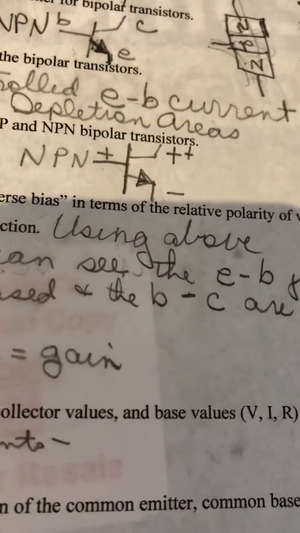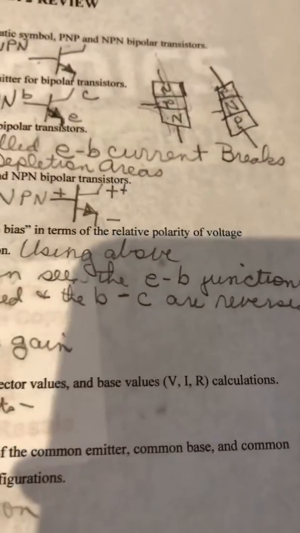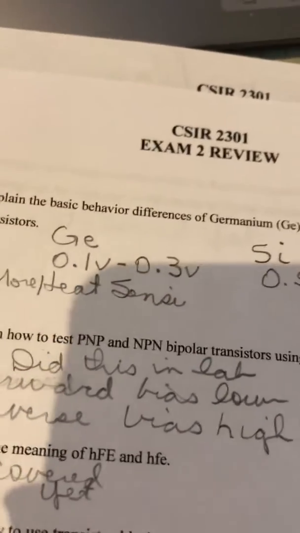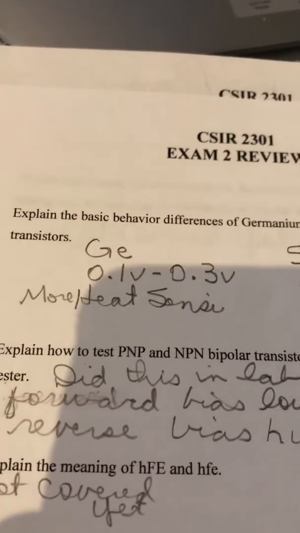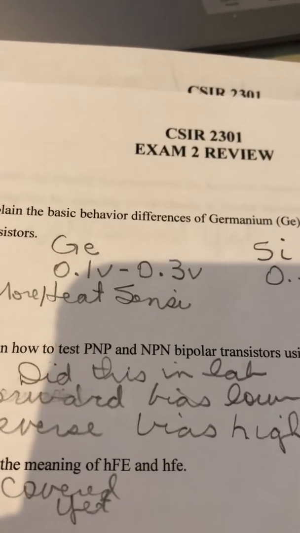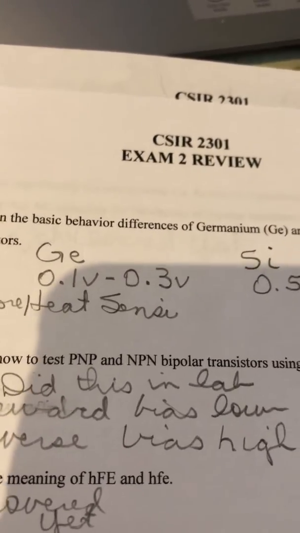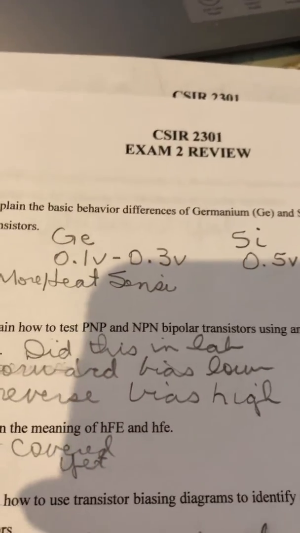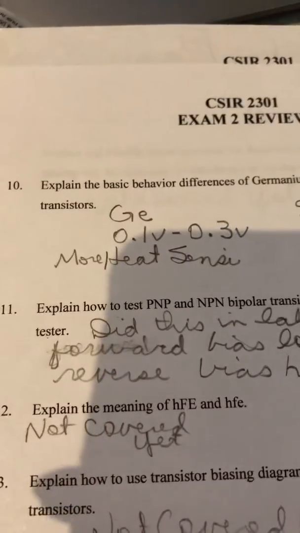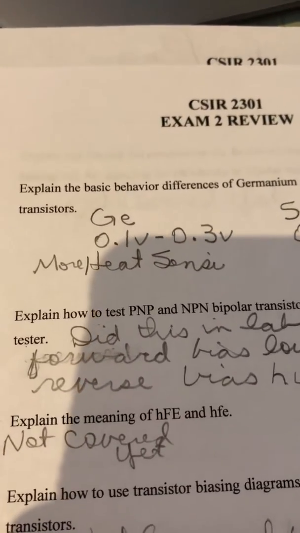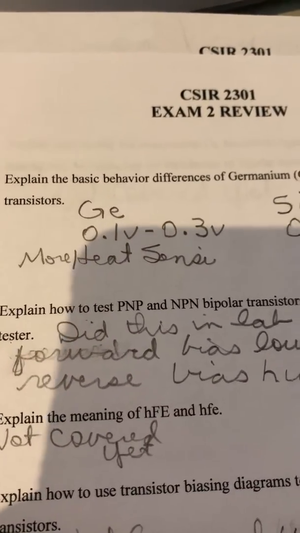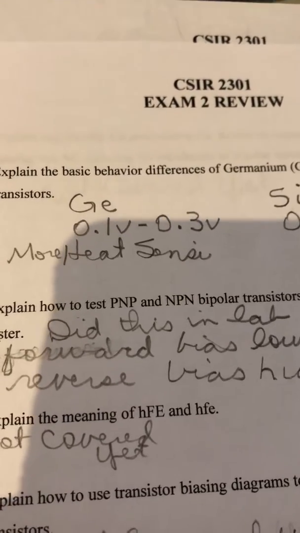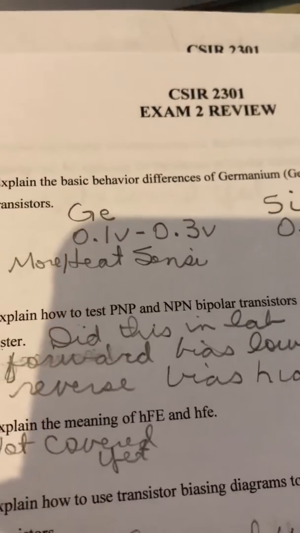Now, on 10, I'm going to slide another sheet of paper in here, and I will get used to doing this eventually, maybe. Number 10 we did talk about earlier, and it says, explain the basic behavioral difference of germanium, the Ge, and silicon bipolar transistors. What we know is germanium is a weaker material, so we can get it to conduct somewhere between 0.1 volt to 0.3 volt, or 1/10 to 3/10 of a volt.